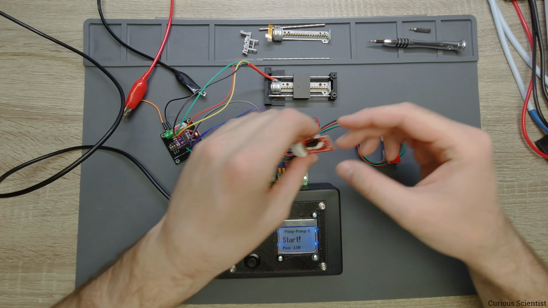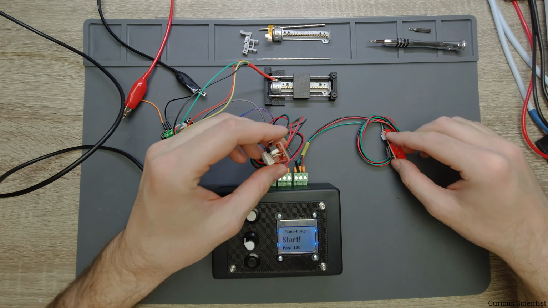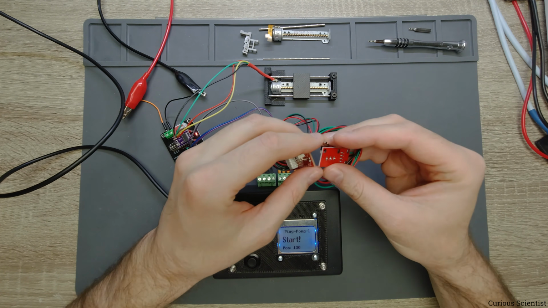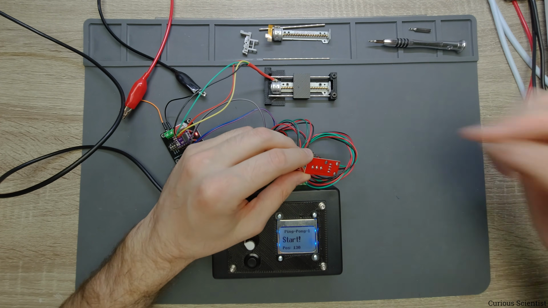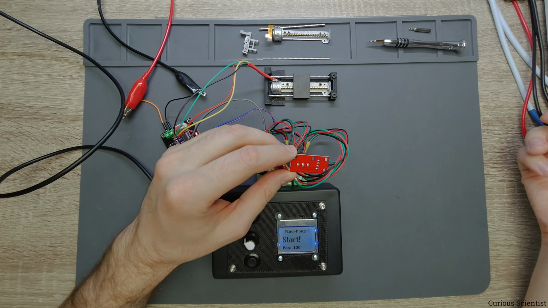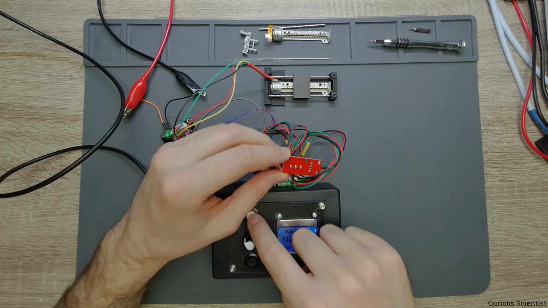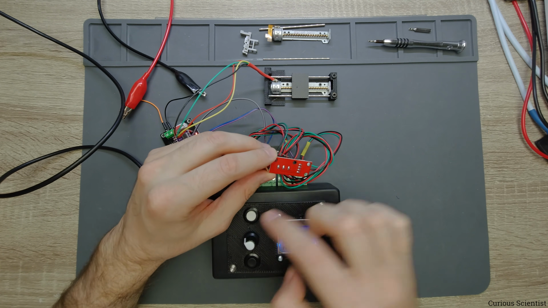Now I have to be quick because I cannot really attach the limit switch here. All I have to do is give back the power to the control unit here. And then I start with this and see if I fail or not.